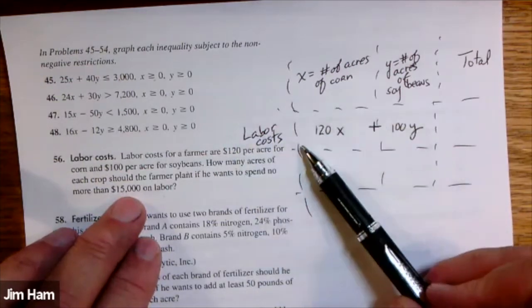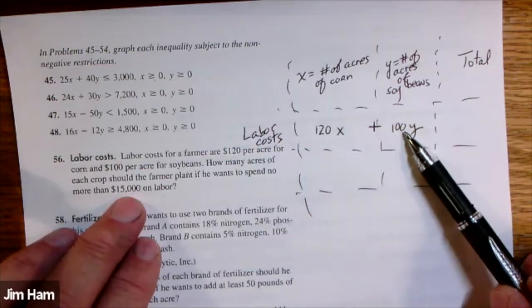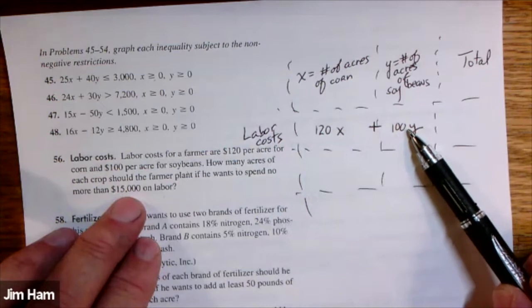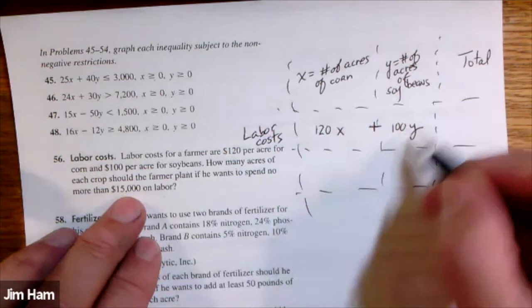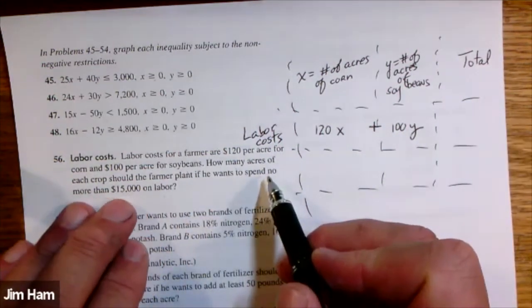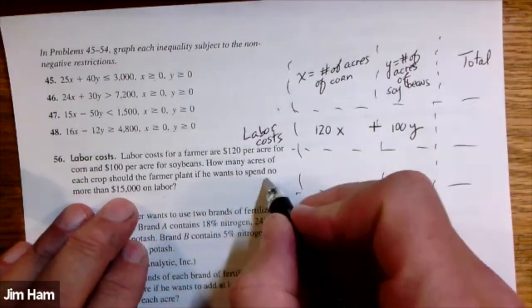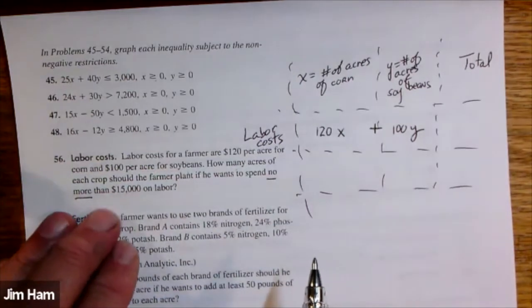There's costs associated with planting and harvesting corn, costs associated with planting and harvesting soybeans. So we want this amount no more than, cannot exceed, at most. No more than is the same thing as at most.